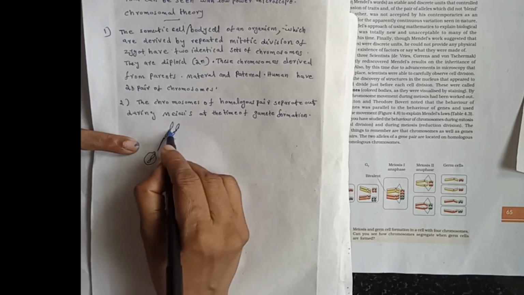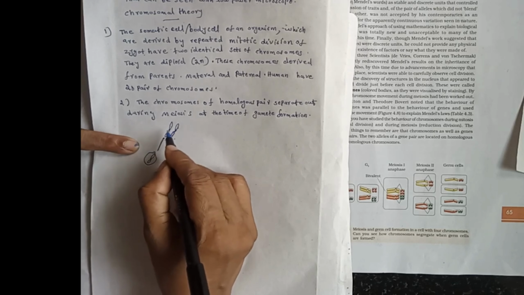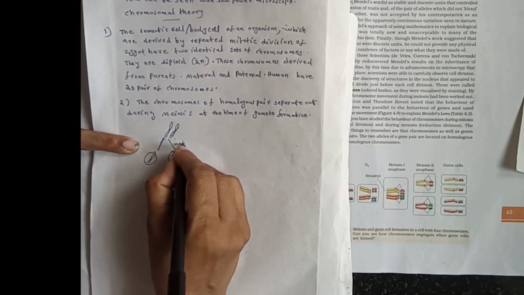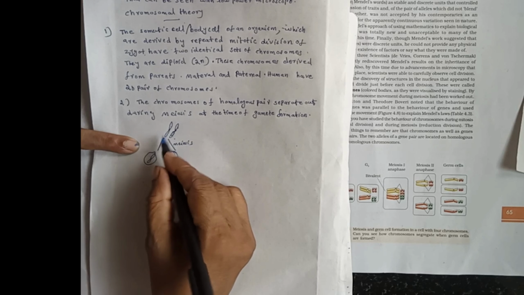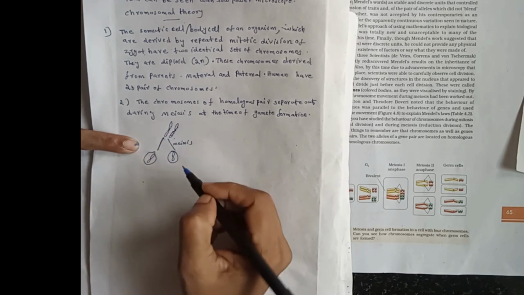This is the diploid case. At the time of gamete formation, meiosis or reduction takes place. Half of this homologous pair detach from each other and enter into the gamete.